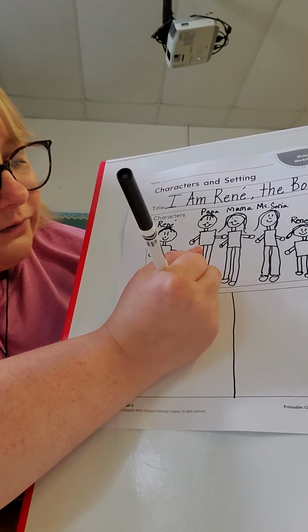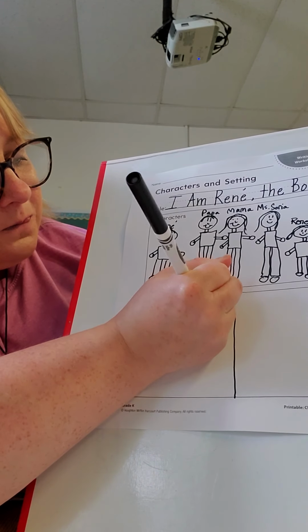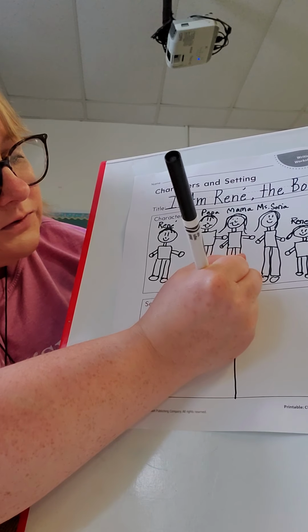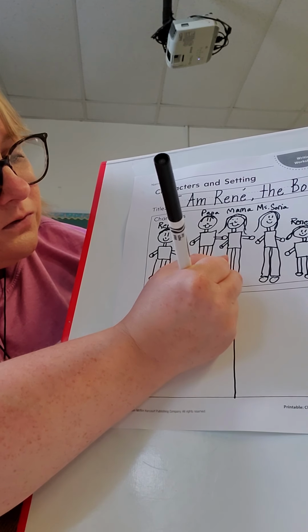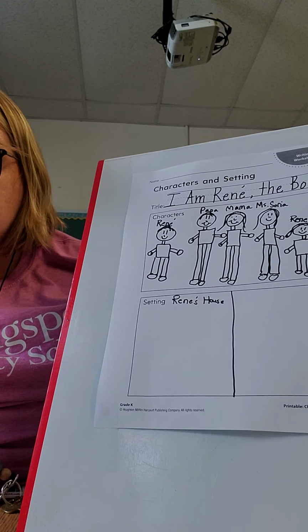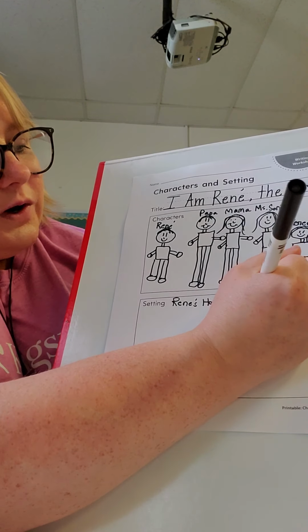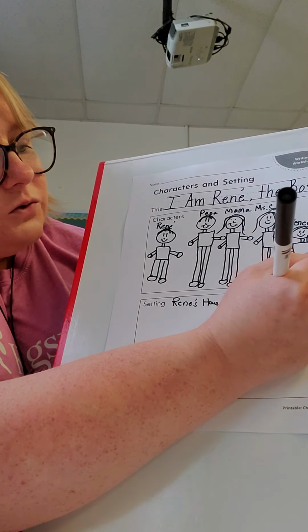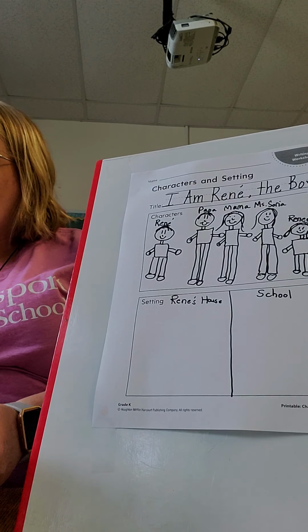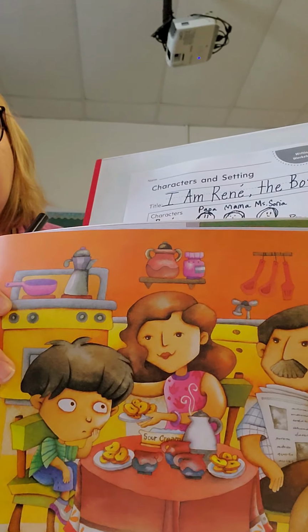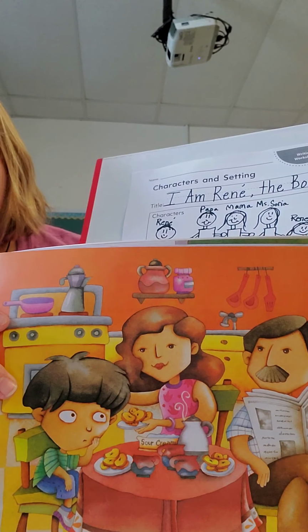So I'm going to write that, Renee's house. And then on the other side, I'm going to make the setting for Renee's school. So I'm going to label that school. I'm going to go back and show you that page of his home. And I want to see if you can help me think of some things I would have in my setting.